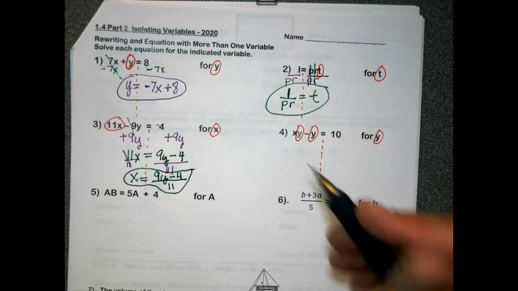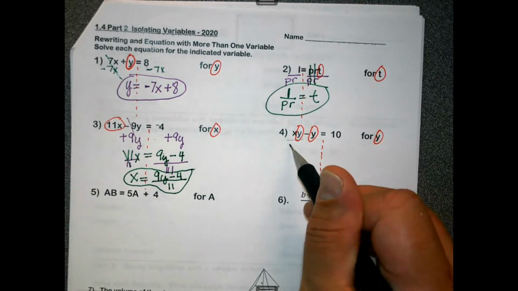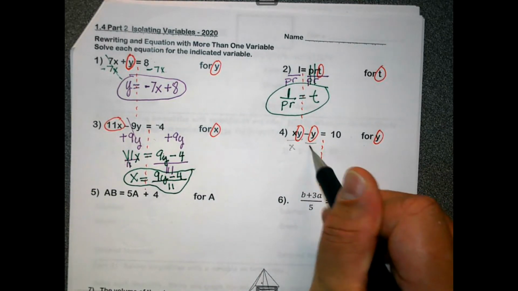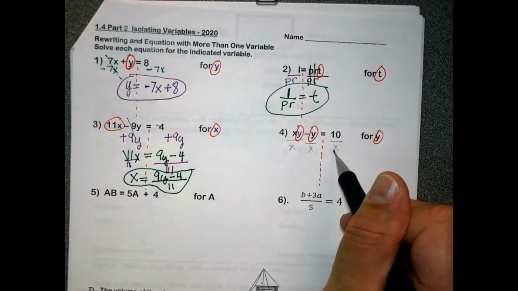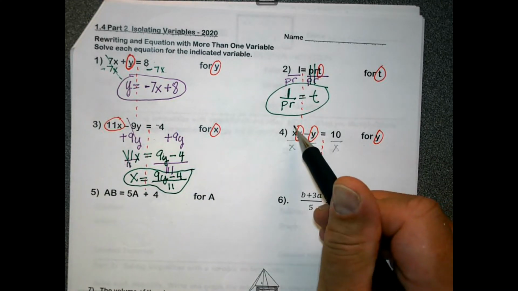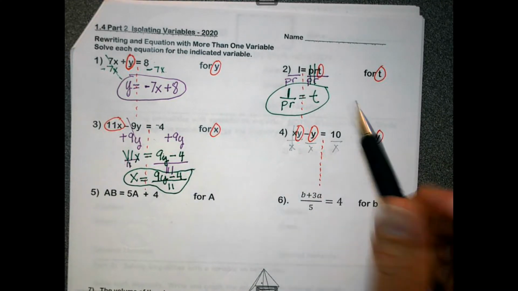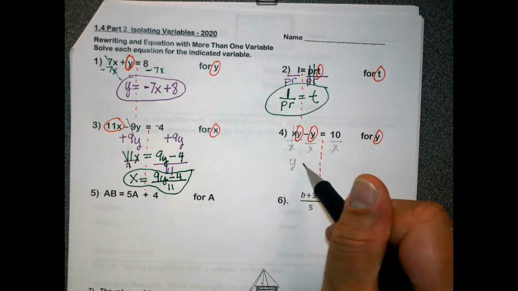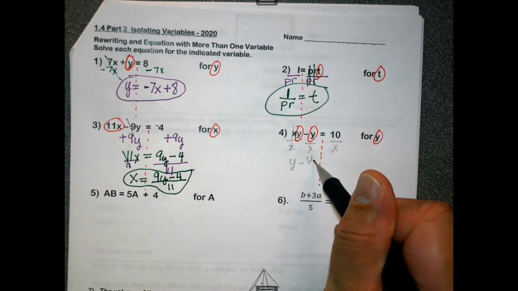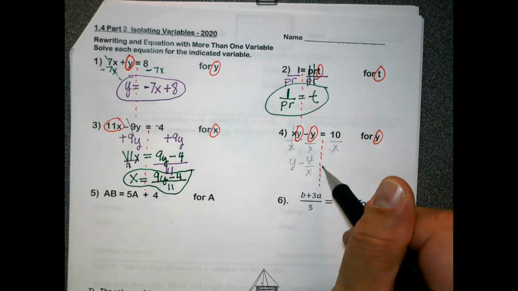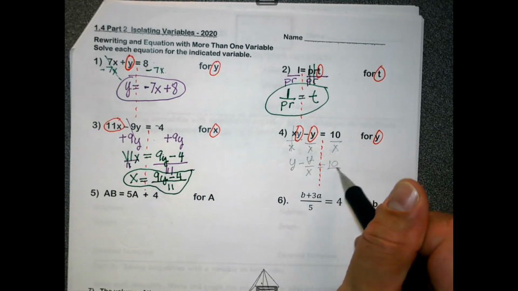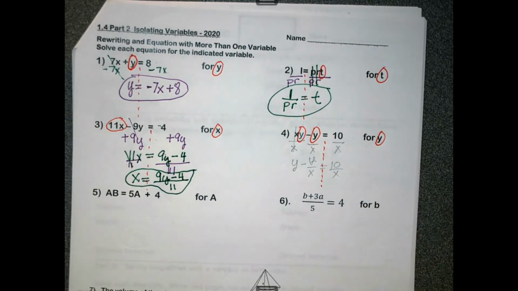Okay. So if I divide by x, I have to divide every term by x, right? So these x's cancel. I get y minus y divided by x equals 10 over x. Almost looks like it's worse, doesn't it?